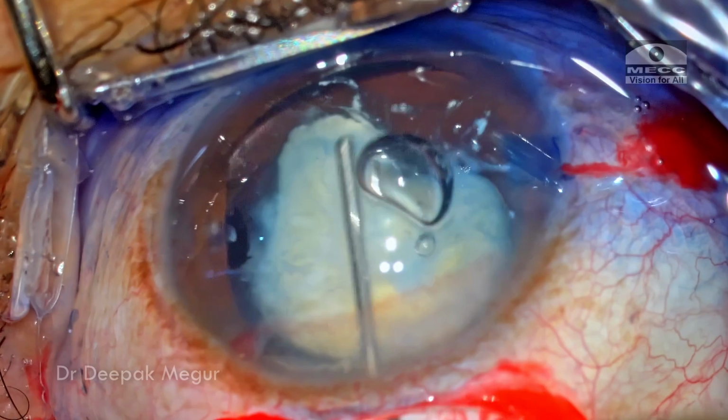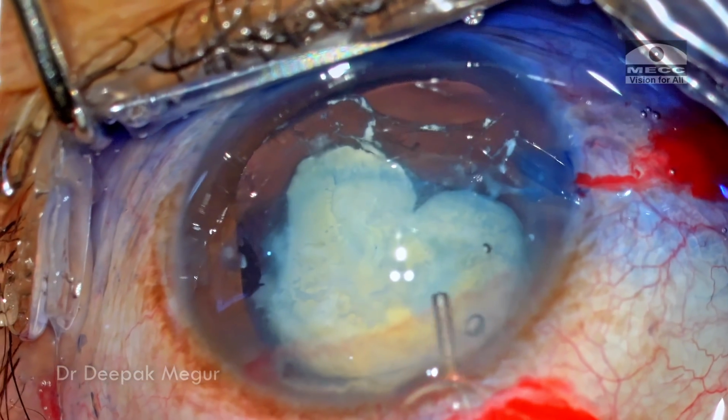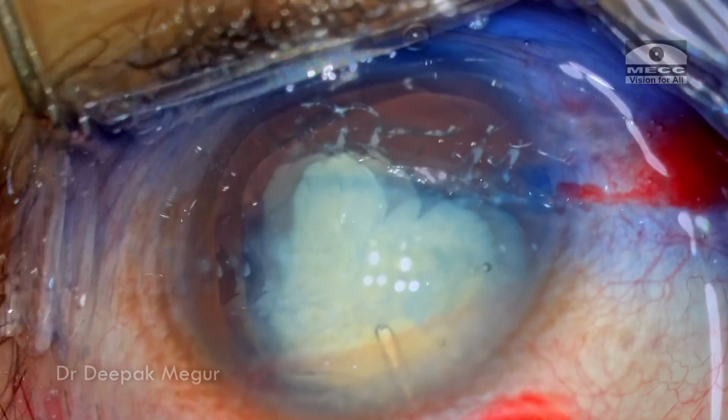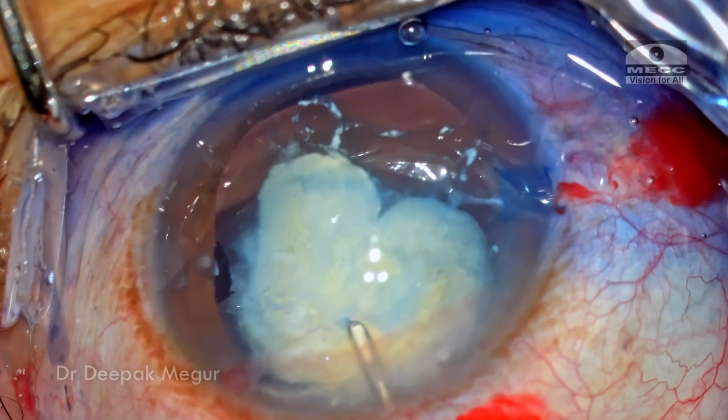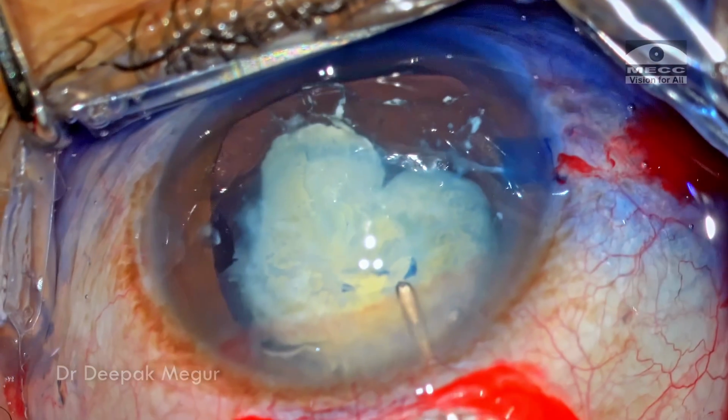Time to perform the rhexis. I'm planning to do an initial small rhexis, and then if it is successful, I plan to introduce the CTR and then maybe enlarge the rhexis. So I'm using a sharp cystitome to puncture the anterior capsule, and as I'm doing it, the entire lens is moving.